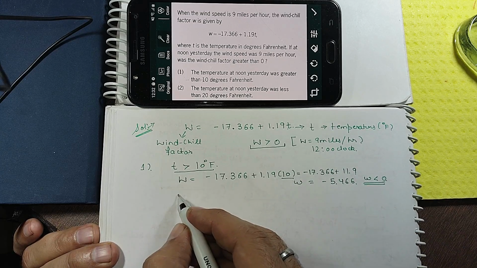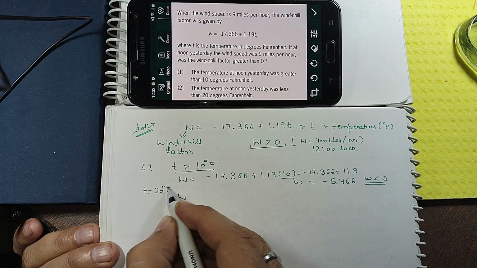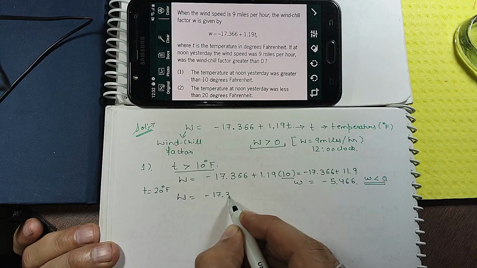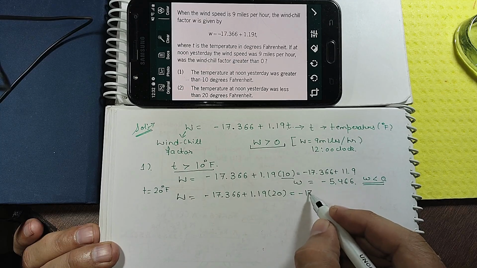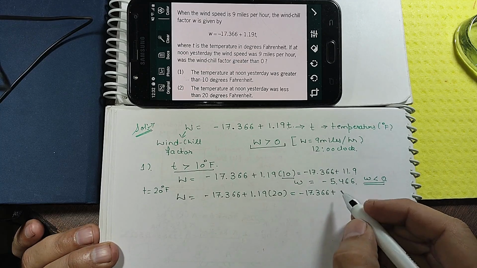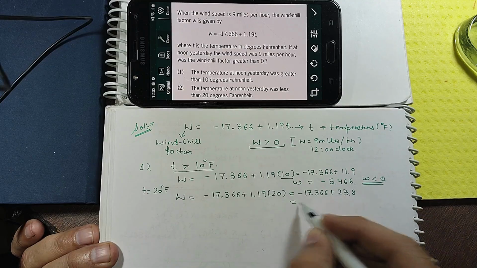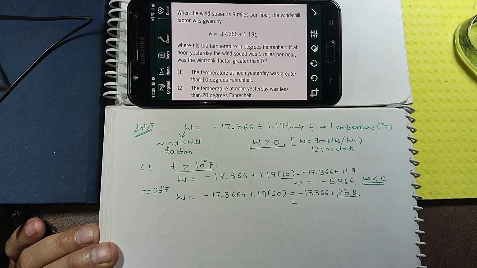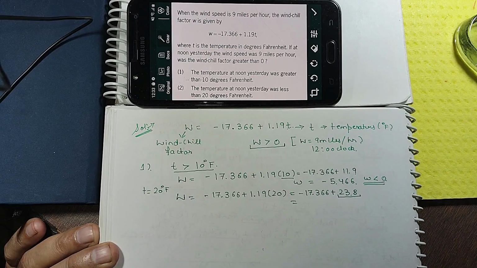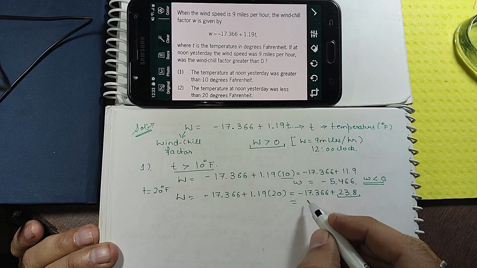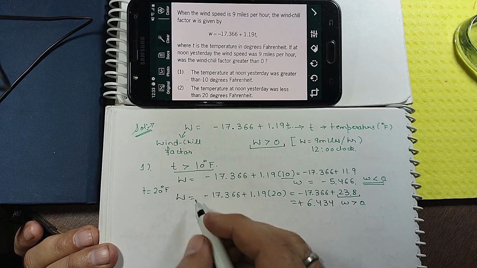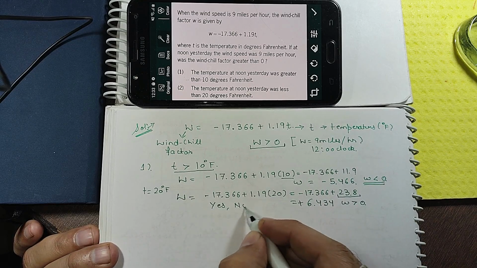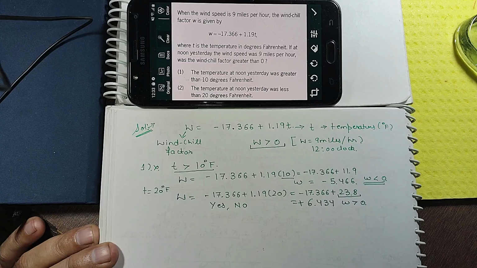Suppose T equals 20 degrees Fahrenheit. Then it will be minus 17.366 plus 1.19 multiplied by 20. So this will be equal to minus 17.366 plus 23.8. Now this has become greater and it is positive. So when I subtract 17.366 from this, I get 6.434, positive. So in this case, W is coming out to be greater than 0. So this is yes as well as no. So I can say that statement 1 is not sufficient to answer this question.